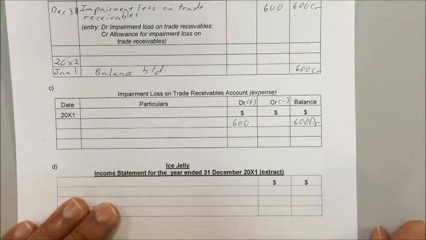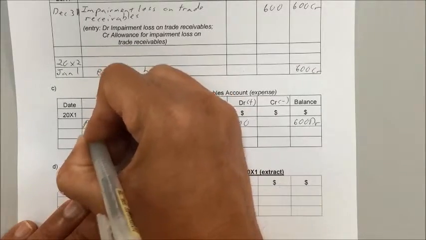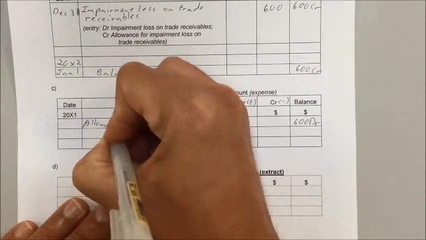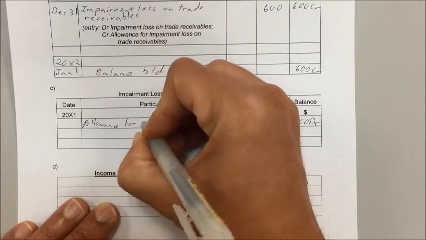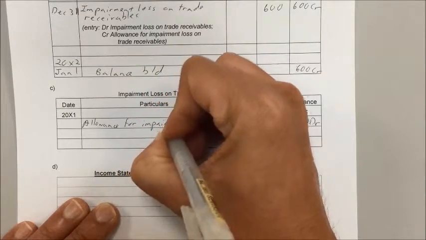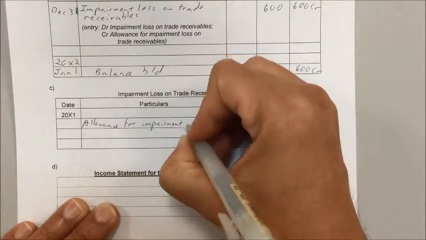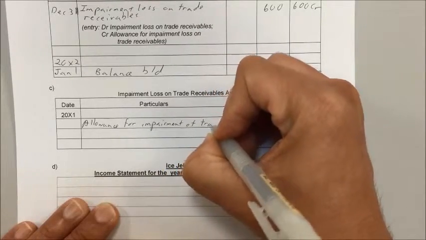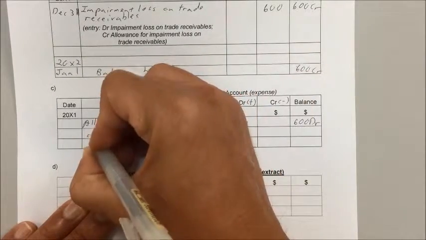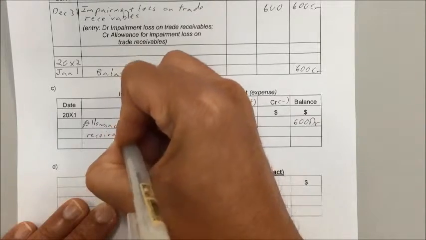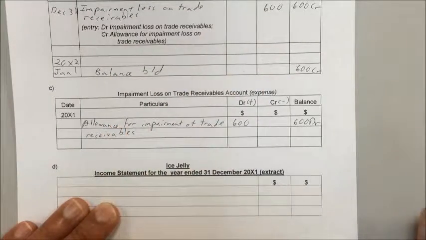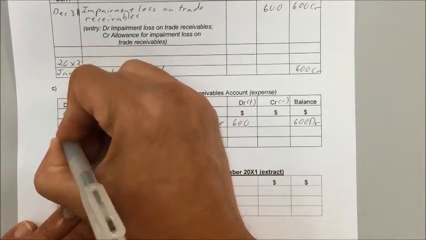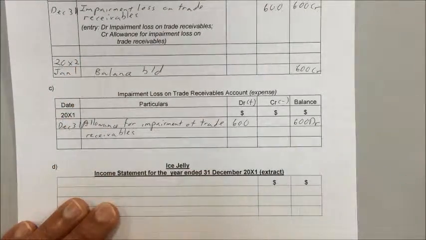The account that we credited in the journal entry is allowance for impairment of trade receivables. So we have to write it here. The date is the end of the accounting period, which for this case is December 31st.